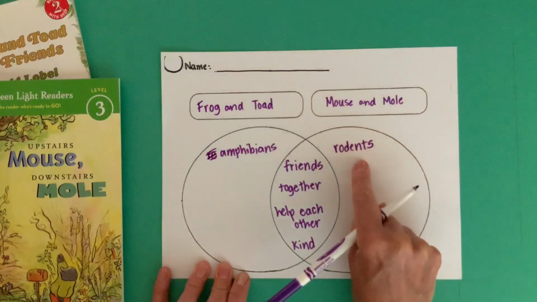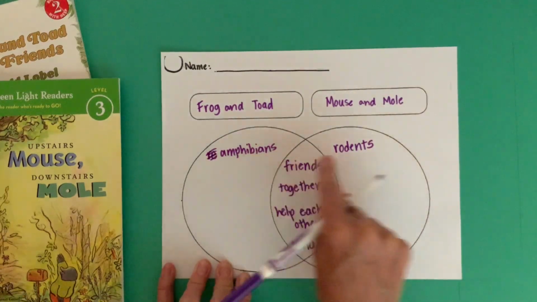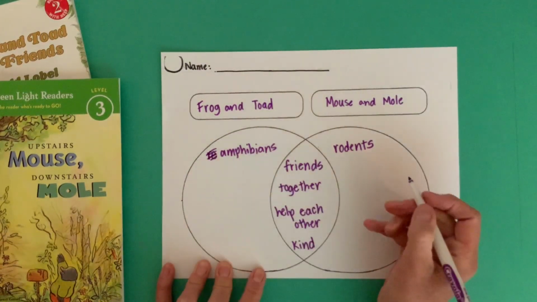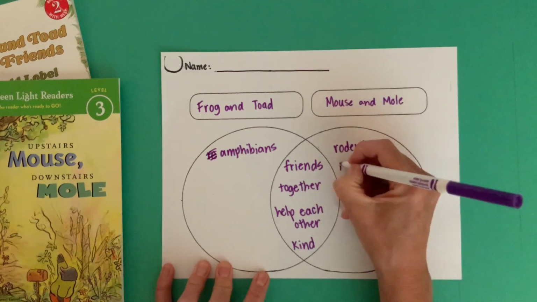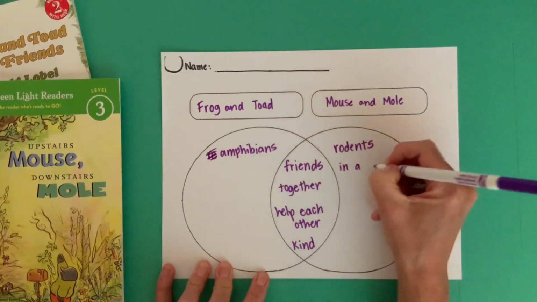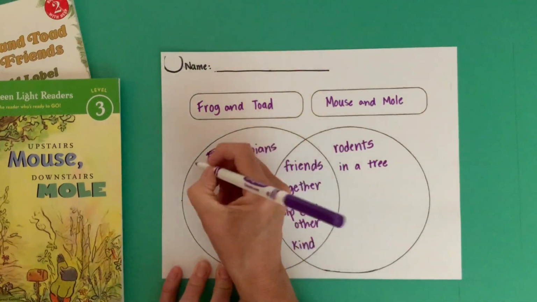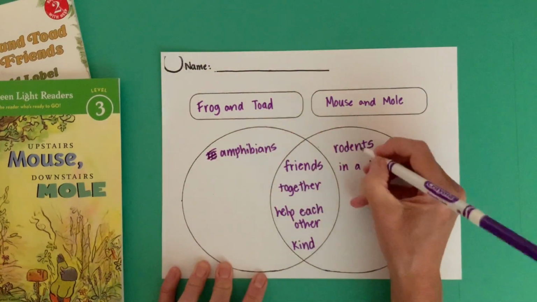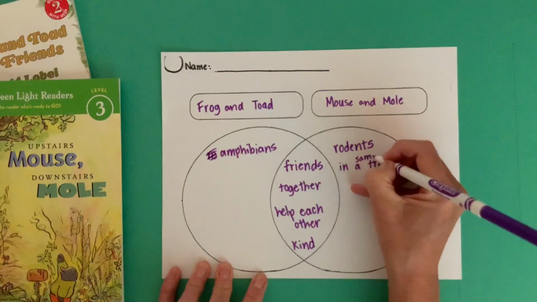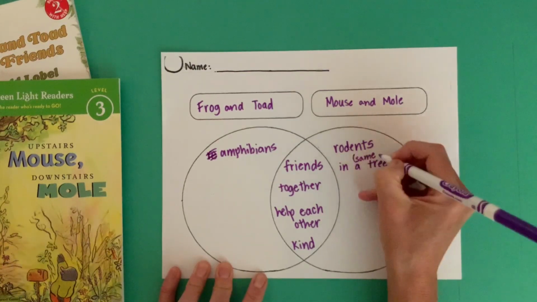Isn't that funny? That's way different, right? But also where they live. Like over here, they live in a tree, in the same tree.